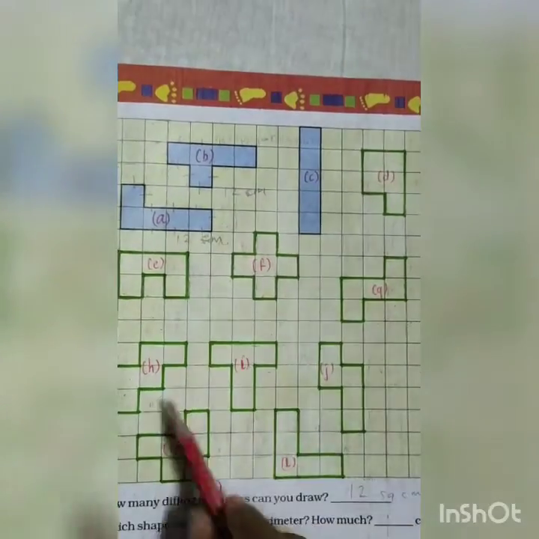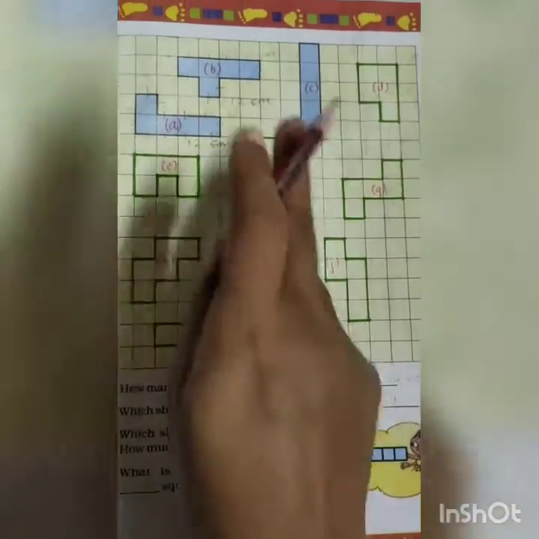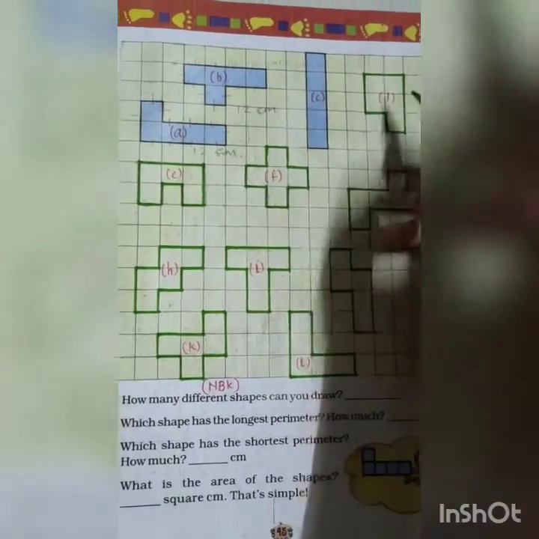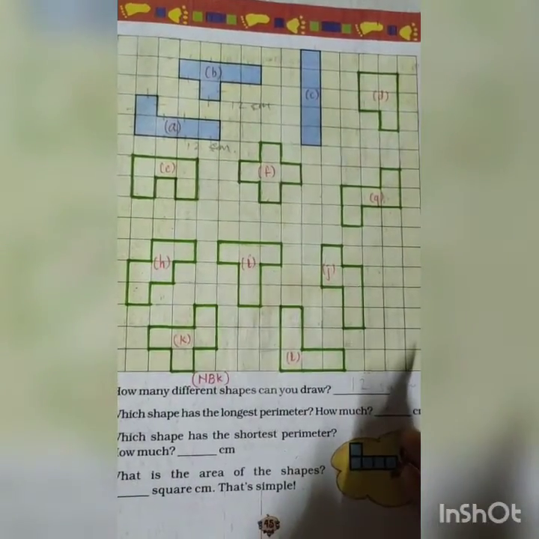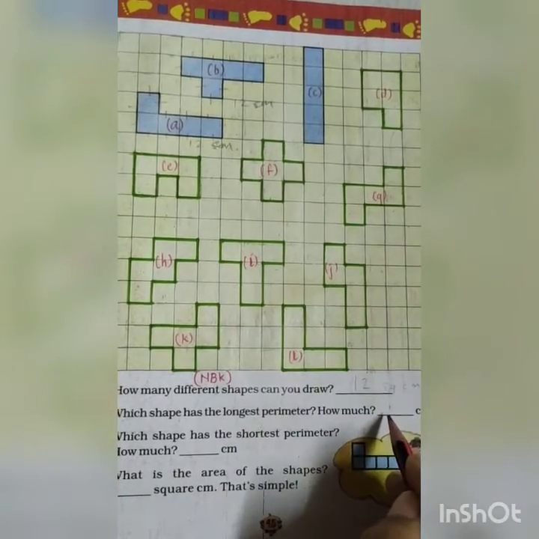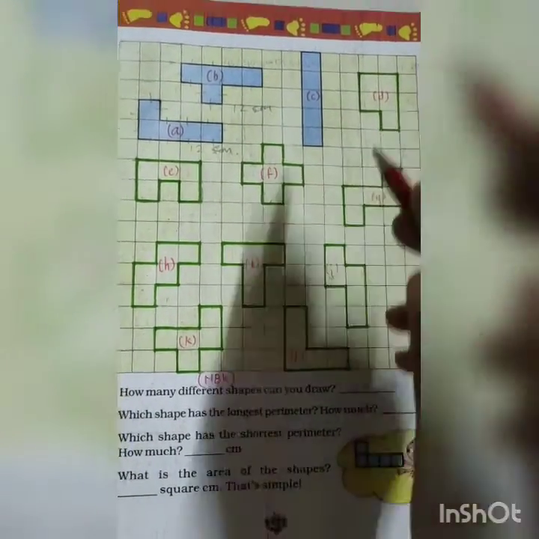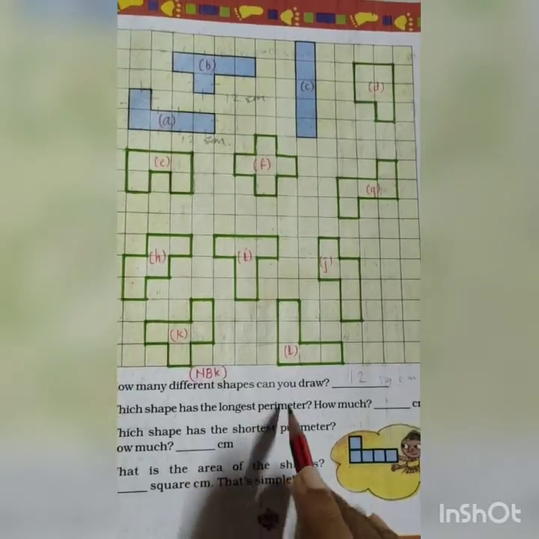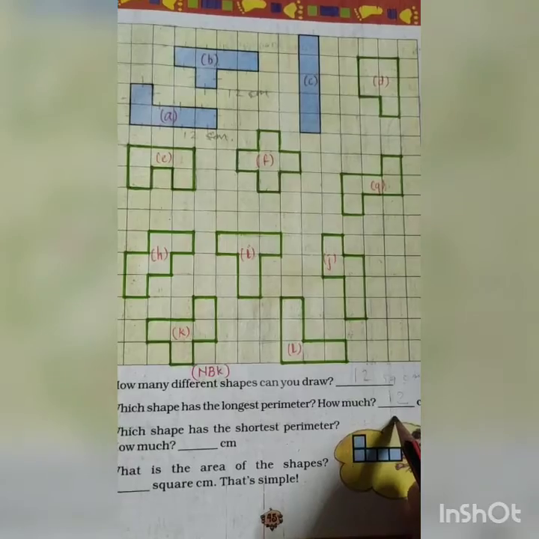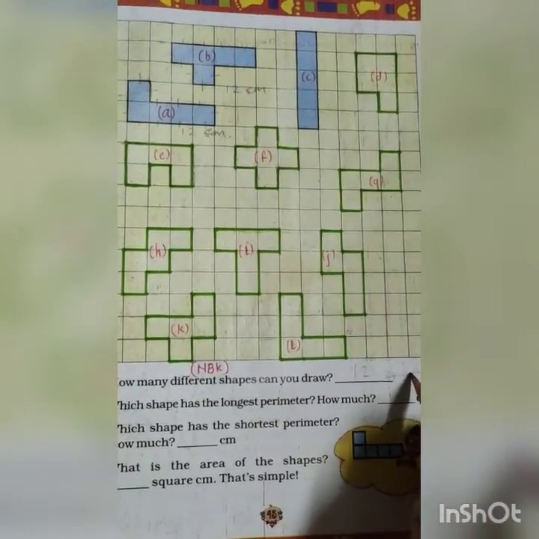So after counting the boundaries we can say that all the shapes except the shape D are having the same perimeter, and it is the longest, that is 12 centimeter. Here only, wait, here only 12 will come.